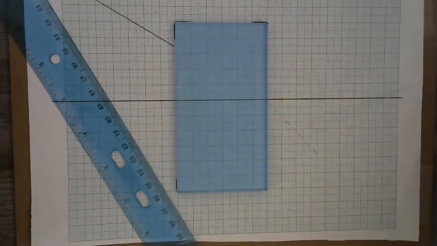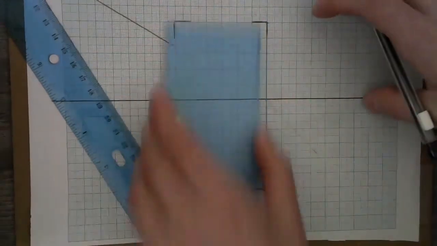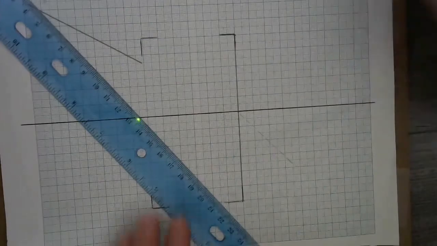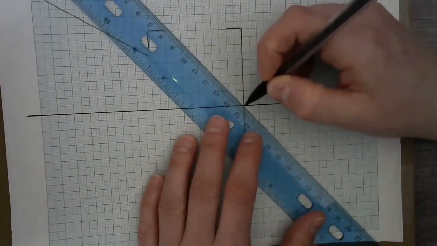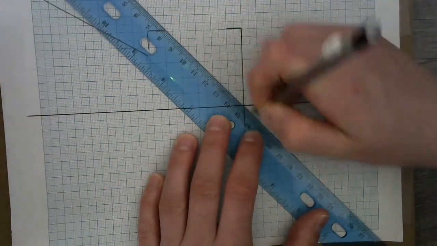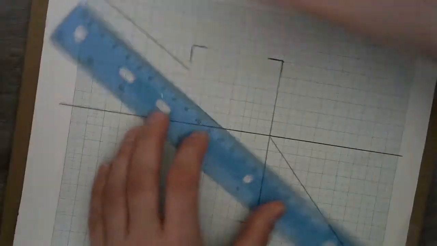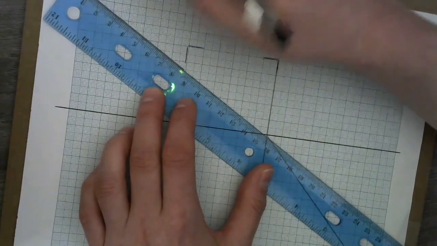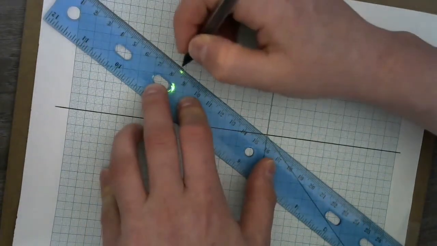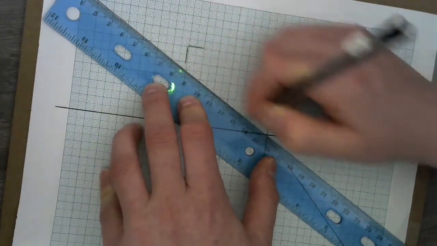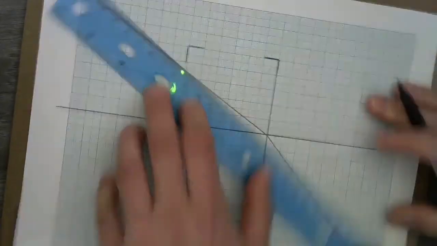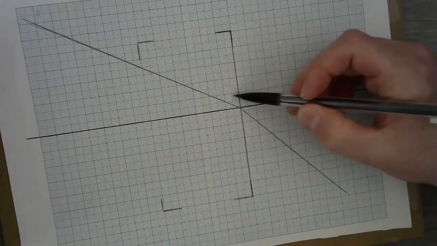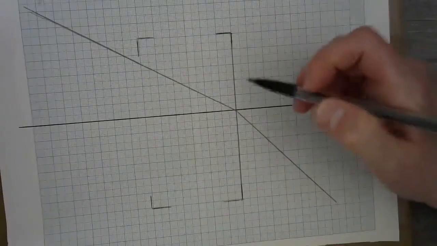And then when I take the laser out of the path, I can now use my ruler to draw a straight line. And I'm going to extend my refracted ray back to the interaction point here, or the boundary between where the block was and where the air was.